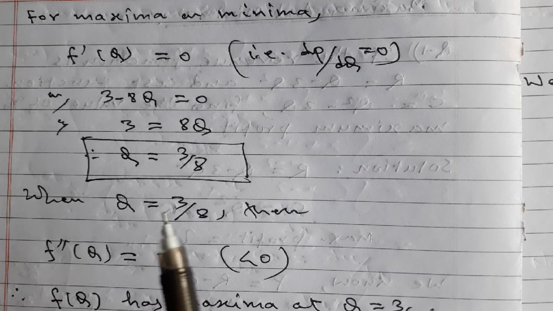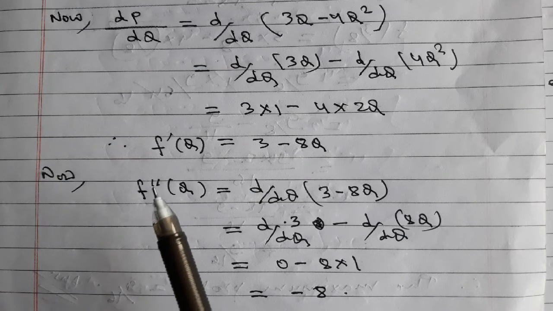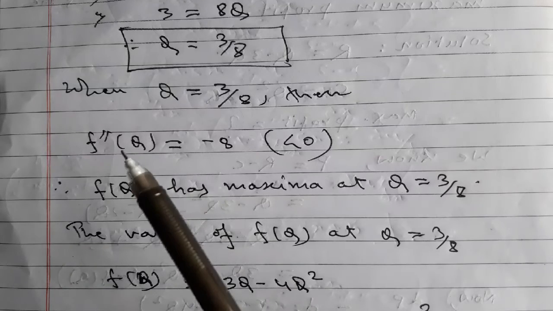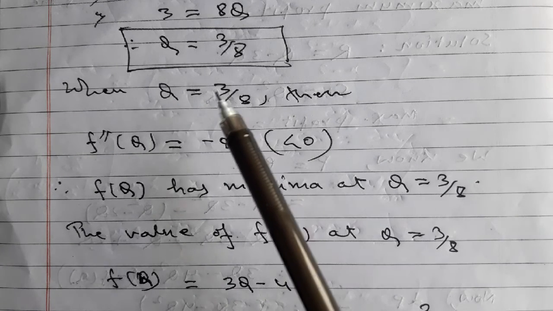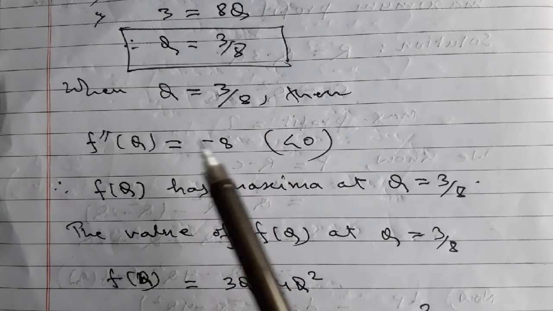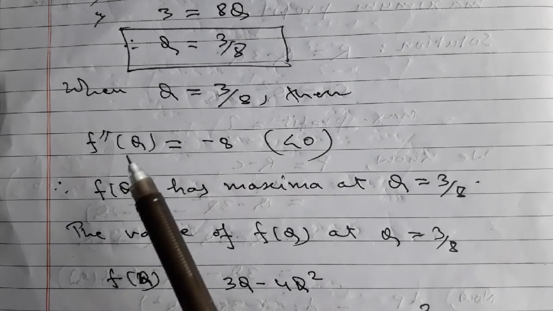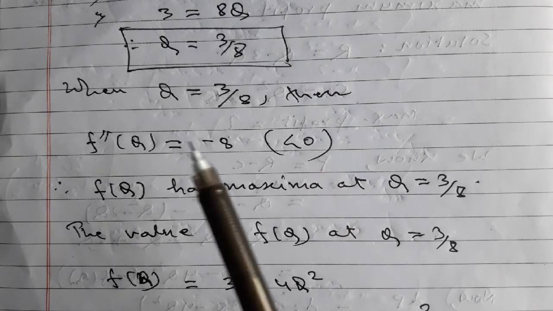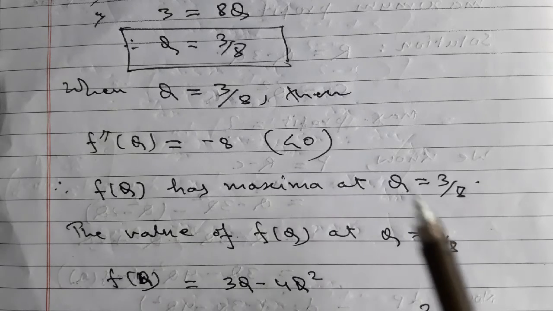The second derivative f double dash q is already equal to minus 8. So the value of the second derivative at 3 by 8 is equal to minus 8, which is less than 0. That means the value of the second derivative at q equal to 3 by 8 is negative. It shows that the profit function has maxima at q equal to 3 by 8.